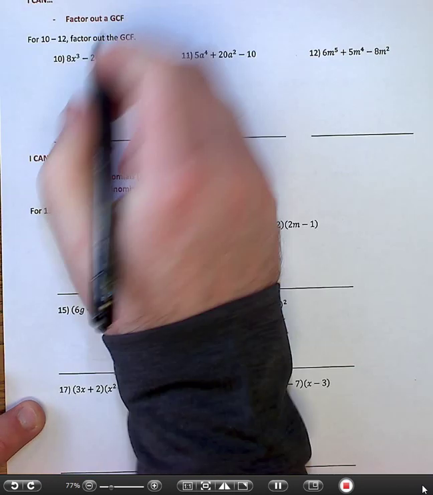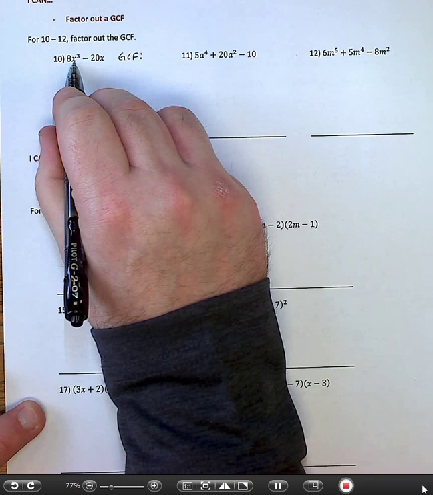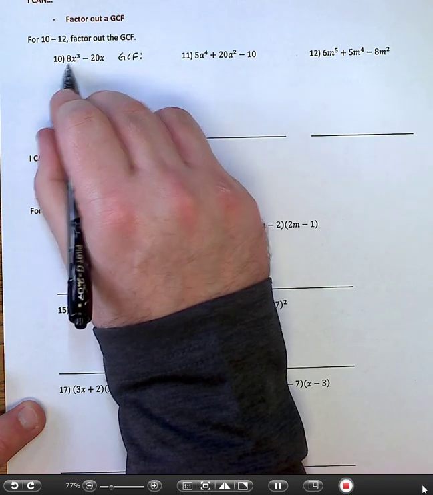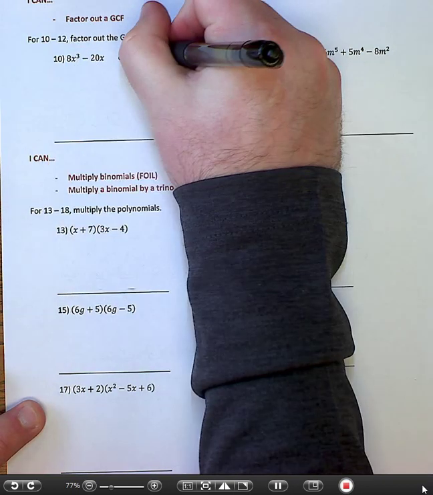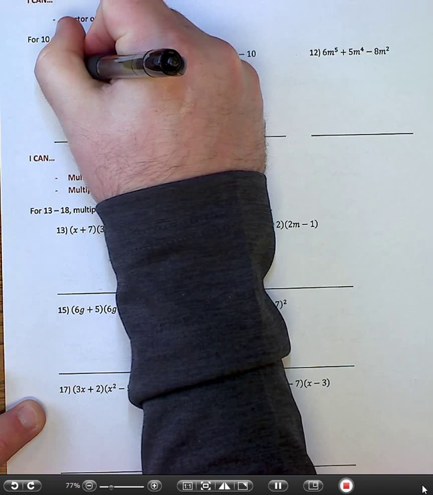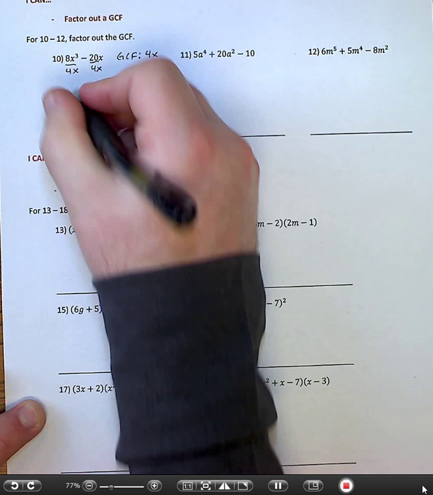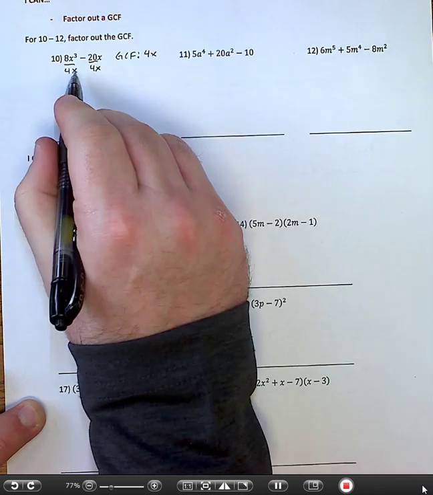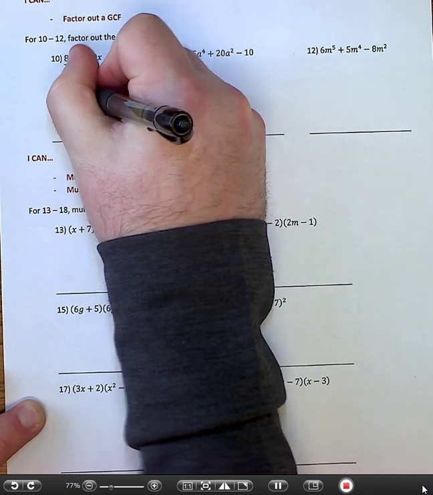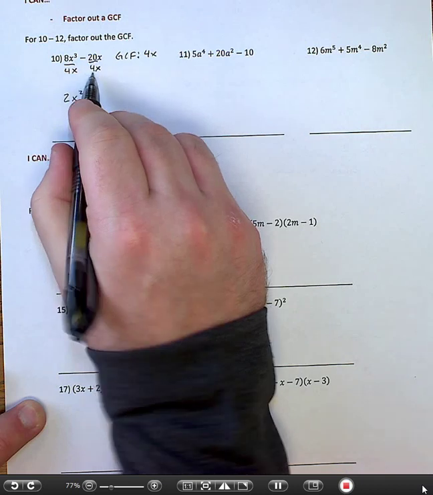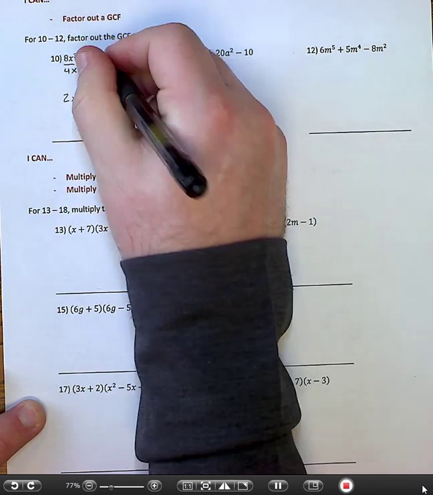If I look at this, I see that they both have an x, so I can take an x out, and I can take 4 out of both of those. So my GCF is 4x. So I'm going to divide both terms by 4x, and what I'm going to get is 8 divided by 4 is 2. X to the third, take 1 out, and I'm going to be left with x to the second. 20 divided by 4 is 5. X, take out an x, there's no x's left.